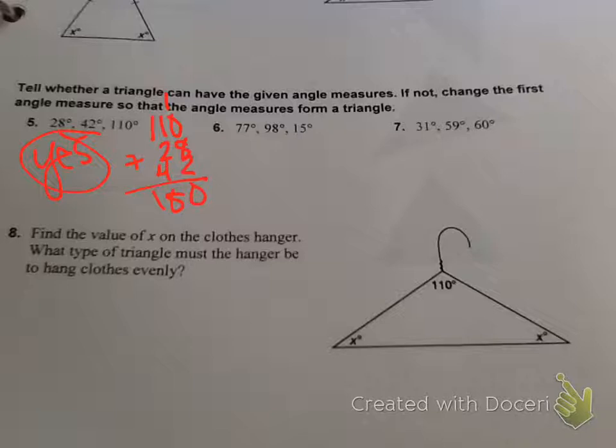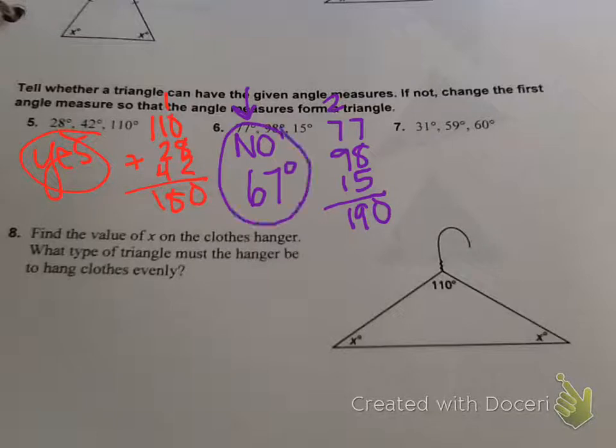Number 2, we're going to add them up. 77, 98, 15. Minus 20. 190. So, no, that doesn't make a triangle. And it says change the first angle measure so that it does make a triangle. Well, we're 10 over. So if I subtract 10, 67 degrees would make a triangle.